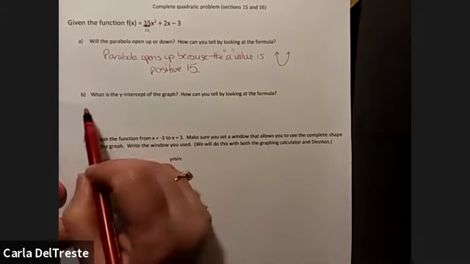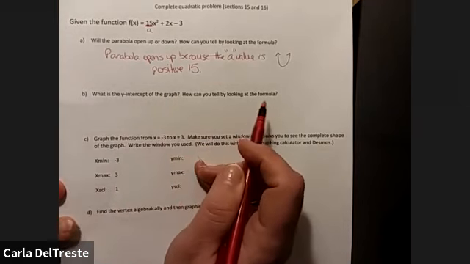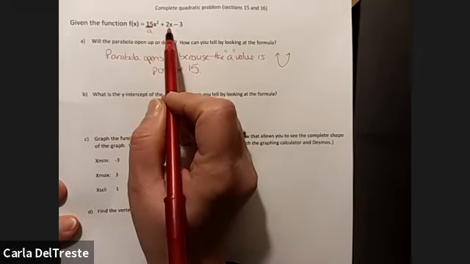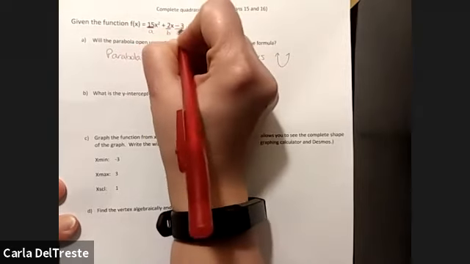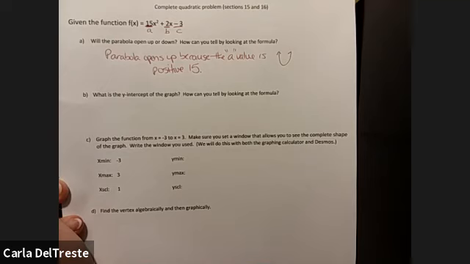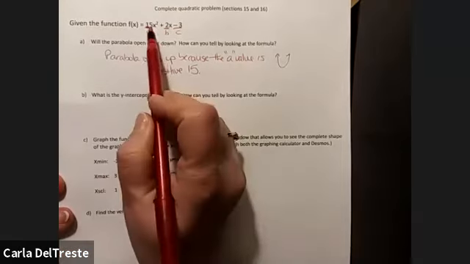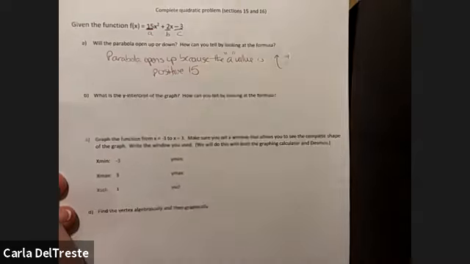All right, part B. What is the y-intercept of the graph, and how can you tell by looking at the formula? The formula, 15x squared plus 2x minus 3, let's mark down our B and our C. B would be 2, and C would be negative 3. And we learned that the C value is always our y-intercept, because if you were to plug 0 in for x, these two terms would drop out and you would be left with the C term every time.